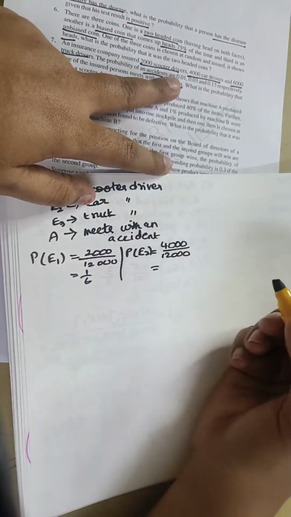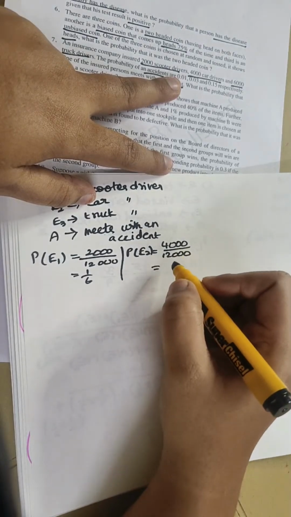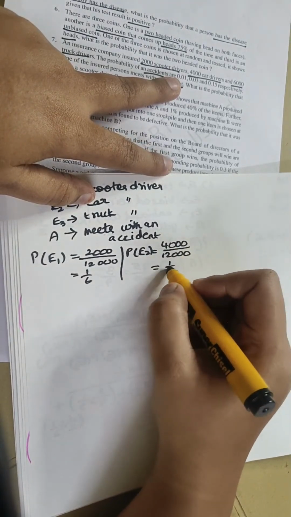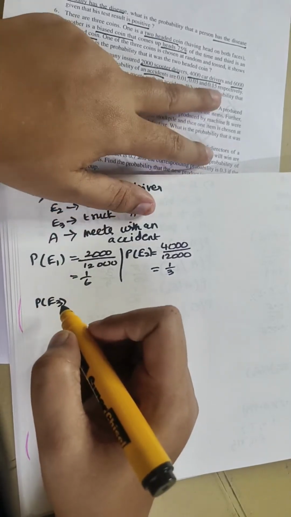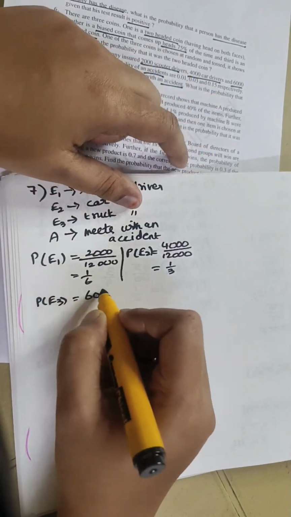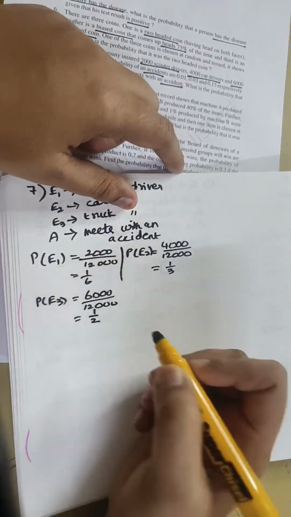And to find the car driver, it is 4000 by 12,000. They have given it in the question. We are not finding it by any means. So this will be 1 by 3. And P of E3, that is for the truck drivers, they have given 6000. So 6000 by 12,000, that is 1 by 2.